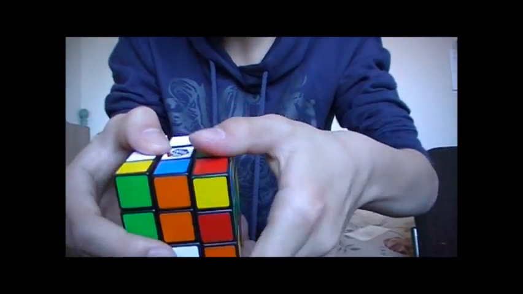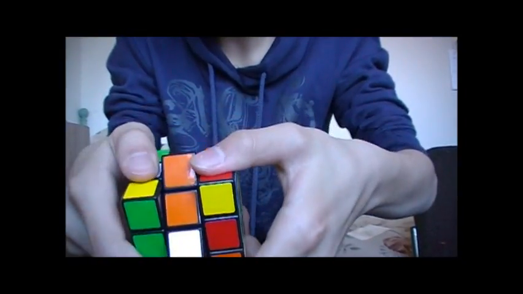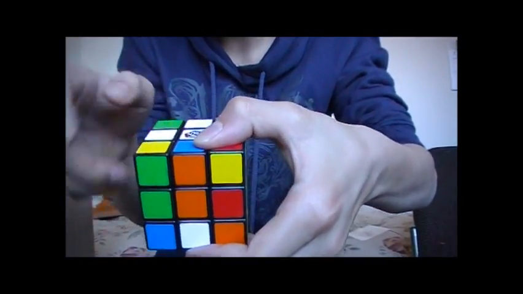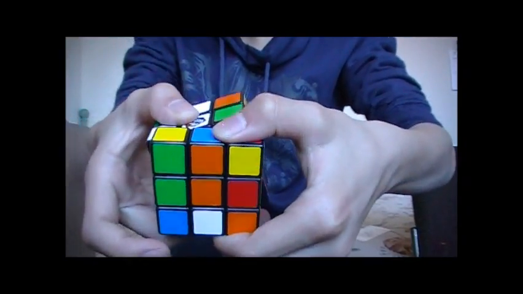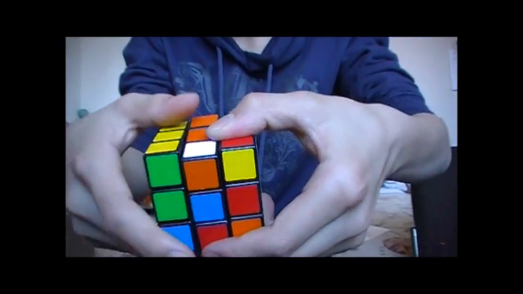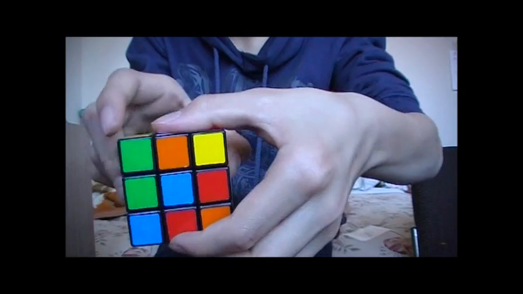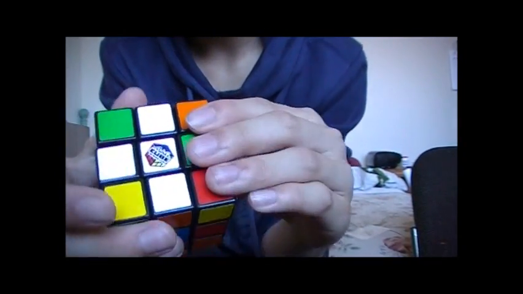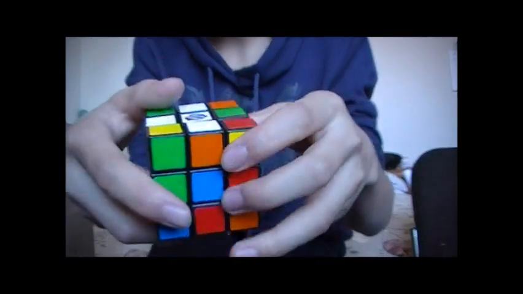Because if I move the centerpiece up like that, it will mess that up, these up, the cross up. I'm going to move these away. I'm going to get that up here, and I'm going to move them back. And now we have it up here. So maybe it's a little unclear. I'll do it again.